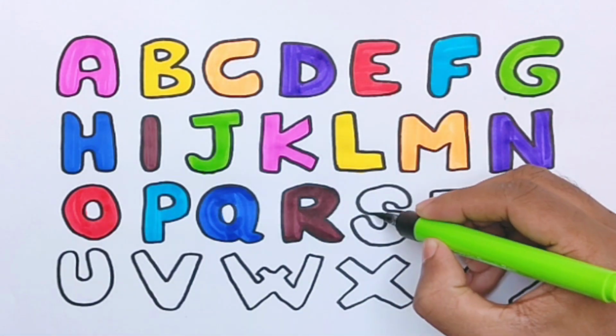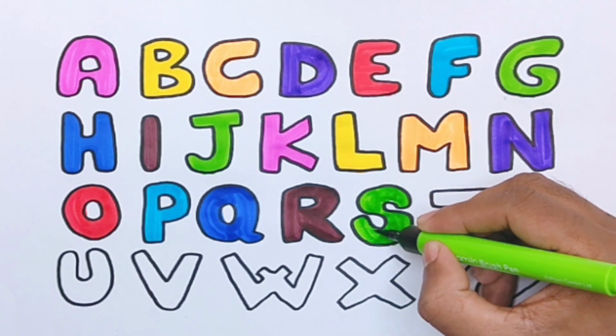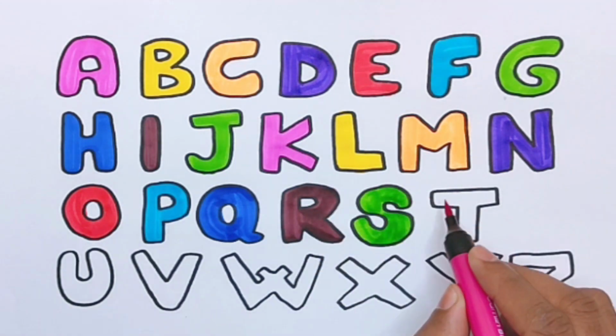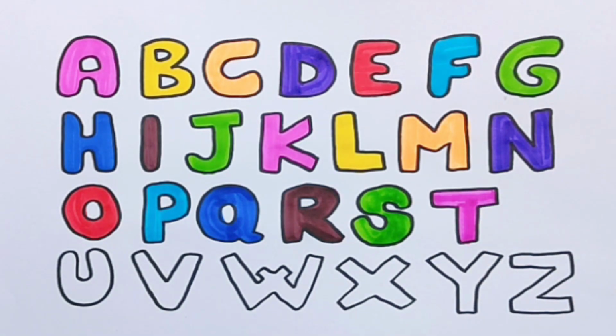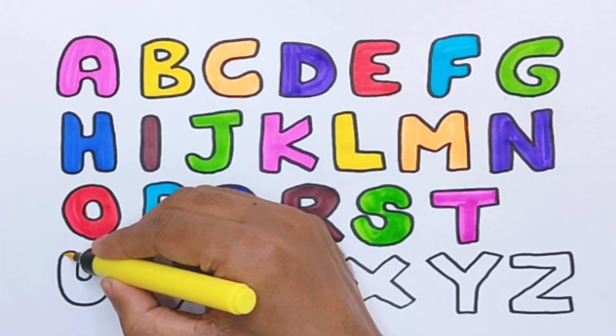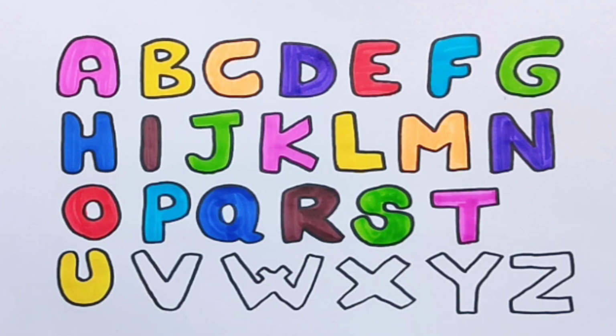Green color. S. S for strawberry. Pink color. T. T for tomato. Yellow color. U. U for umbrella.